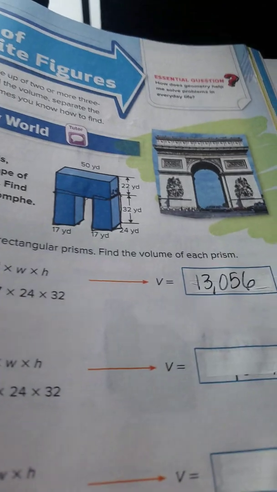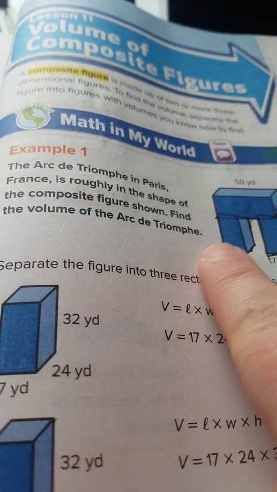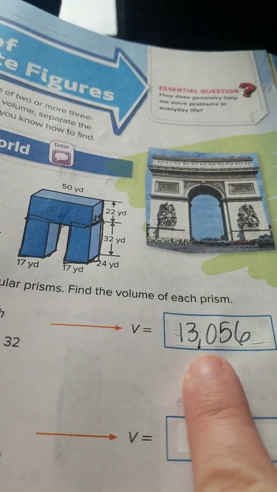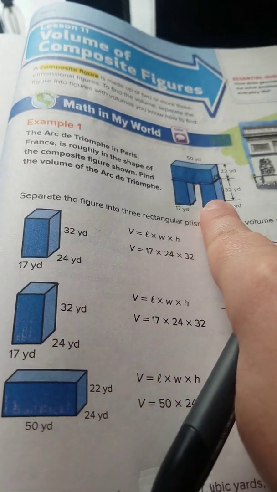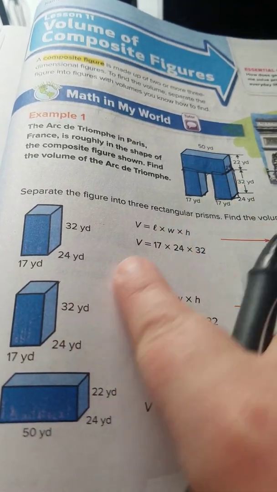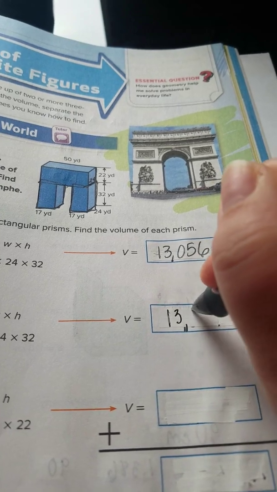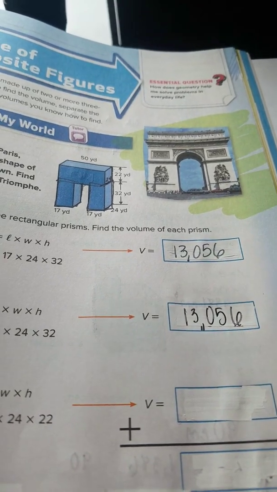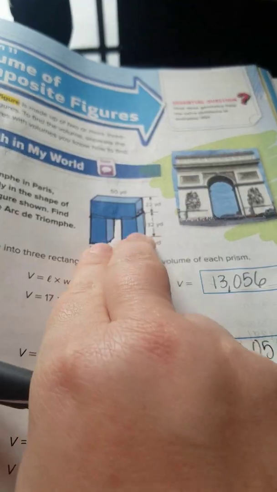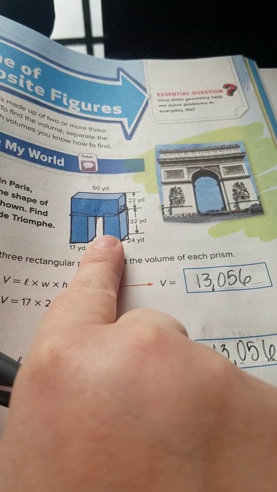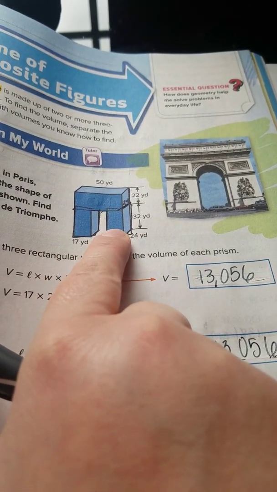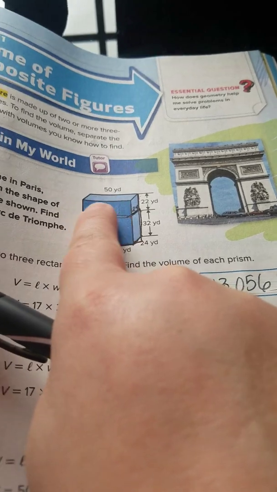So I wrote it over here. The volume of this rectangular prism is 13,056. Remember, I told you this one is this other leg here, and they're the same exact size. So again, it's 13,056.